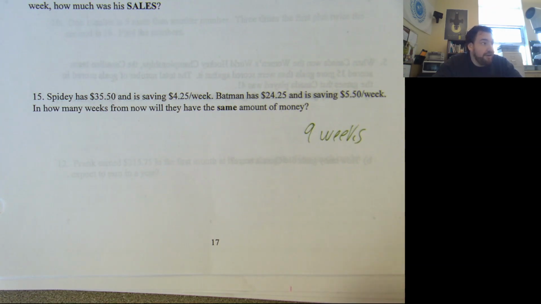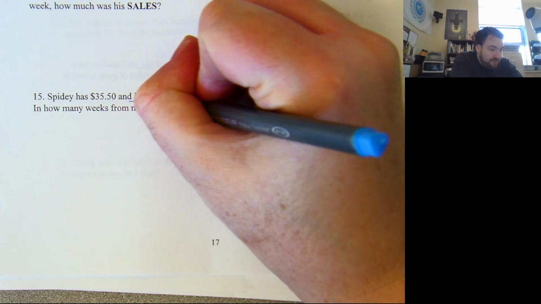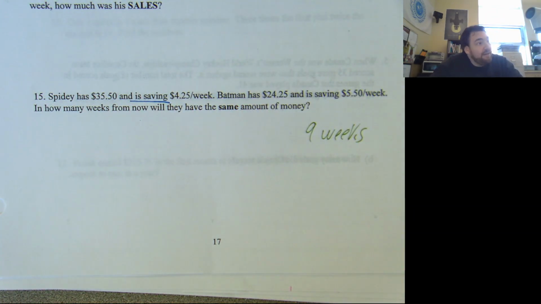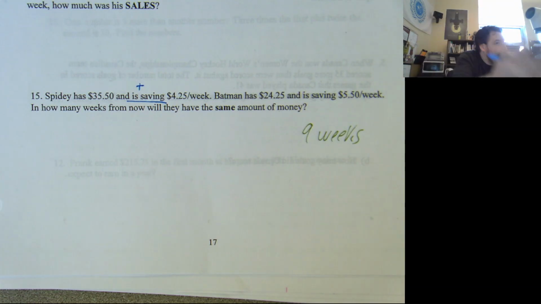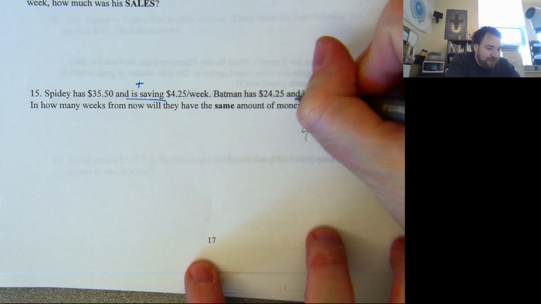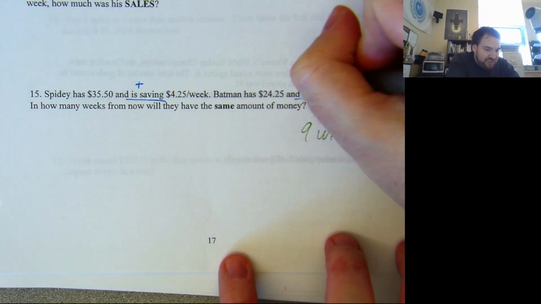So, Dilkaran, what are the important math words in the expression here? Saving. Okay, so saving implies what kind of mathematical operation? Gershon? Addition. If you're saving something, you're adding something to what you have. So Batman is also saving. We've got addition going on there too.